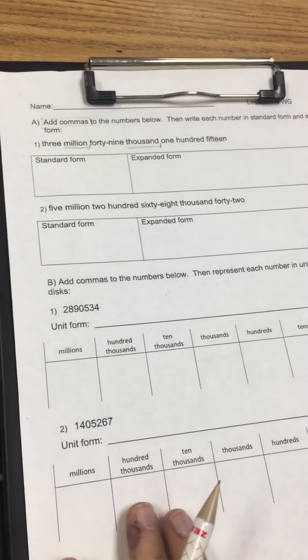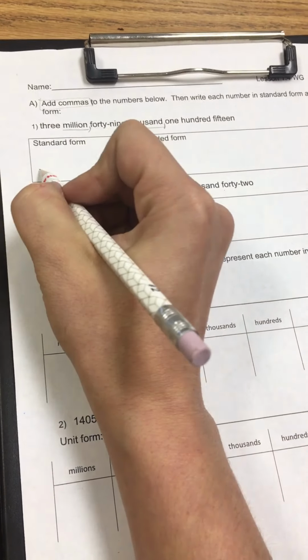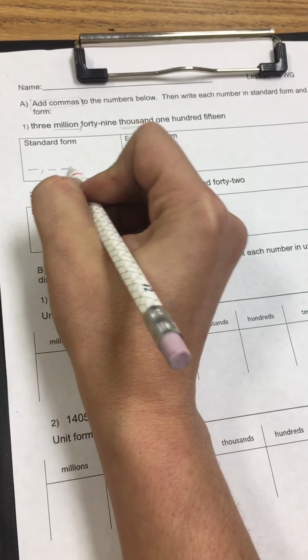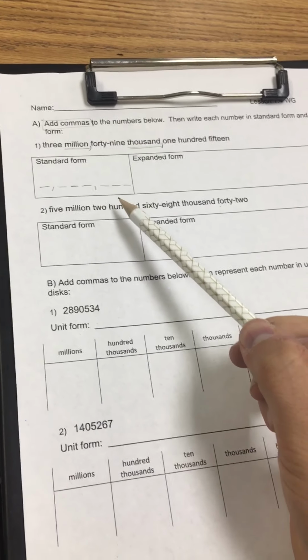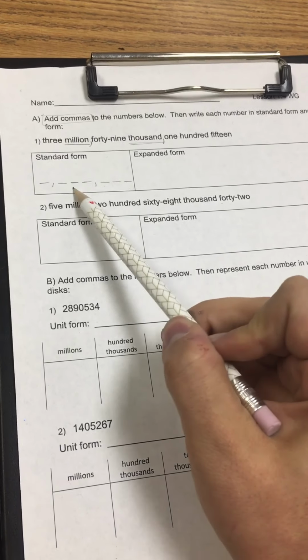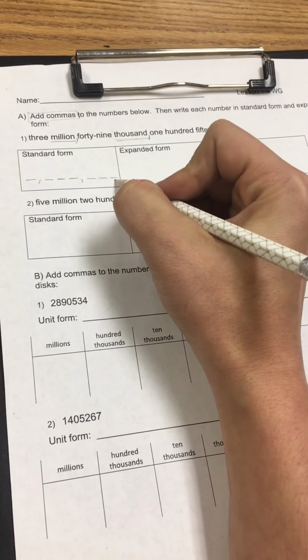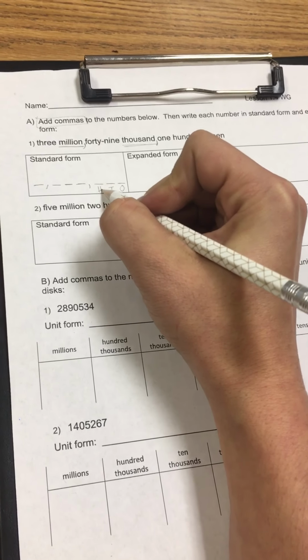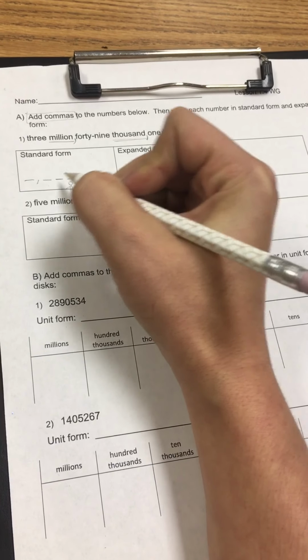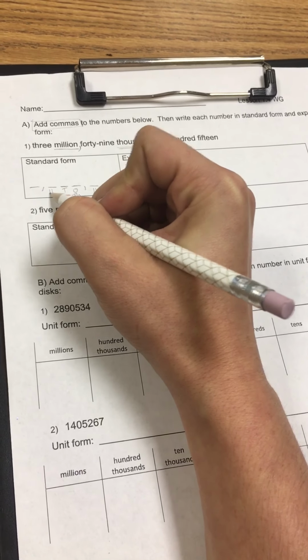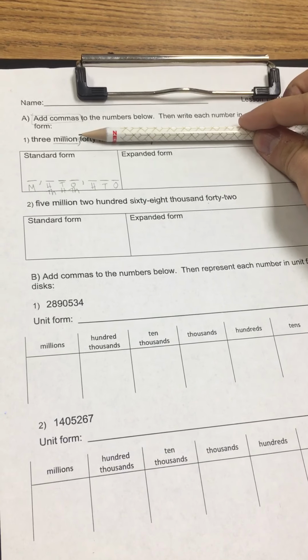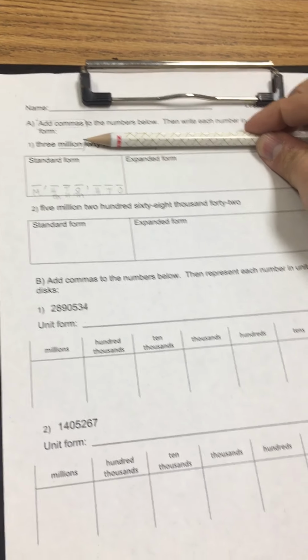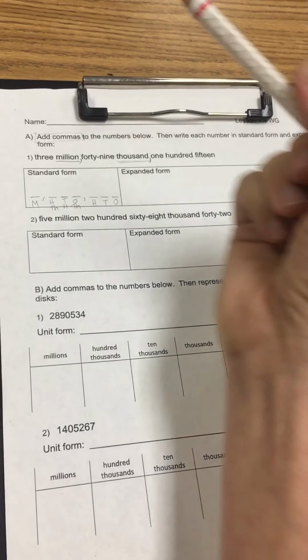Let's use our cheater chart to help us put our standard form. Remember with your cheater chart, there's always 3 children in each family. So we have our ones, tens, hundreds, 1,000s, 10,000s, 100,000s, and then our millions. So let's read it again. The first part of my word form says 3 million. So that means in my millions place, I need to put a 3.